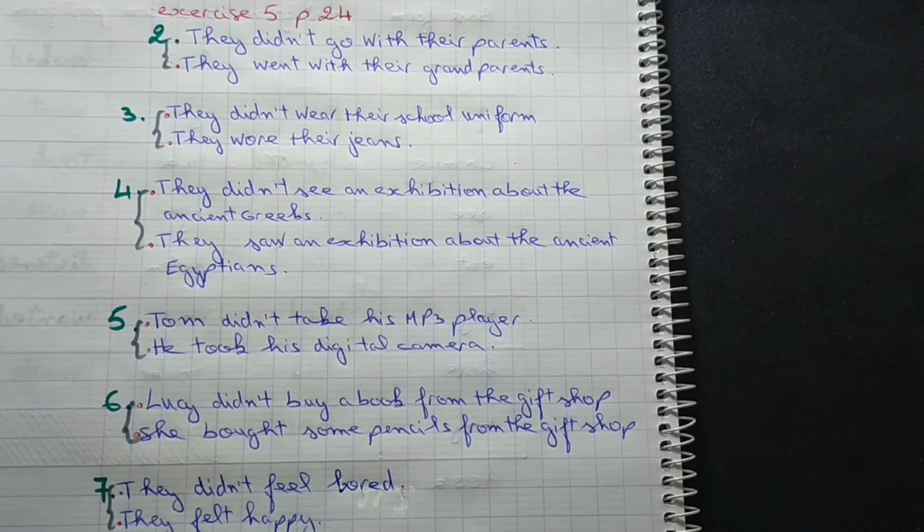Now let's correct. Number 2, they didn't go with their parents, they went with their grandparents. Here, as you can notice, we have both forms, the negative and the affirmative form. Just to remind you, the structure of the negative form is as follows. Subject, which is they here, plus the auxiliary did, plus not, plus the base form of the verb. They didn't go. Didn't is the contracted form. We can write didn't like this, or did not, okay? So they didn't go with their parents. They went. Went is the past form of the verb go, and it is an irregular verb.